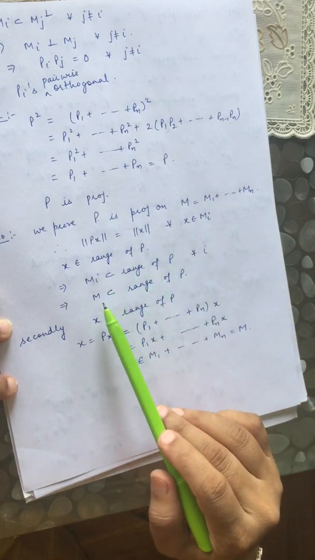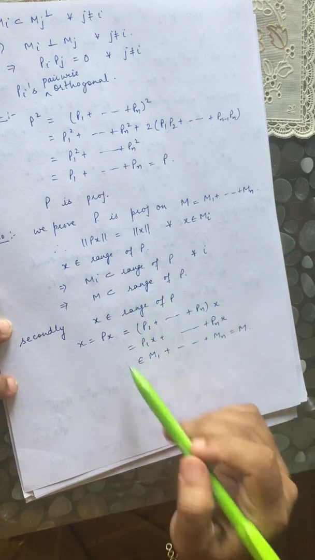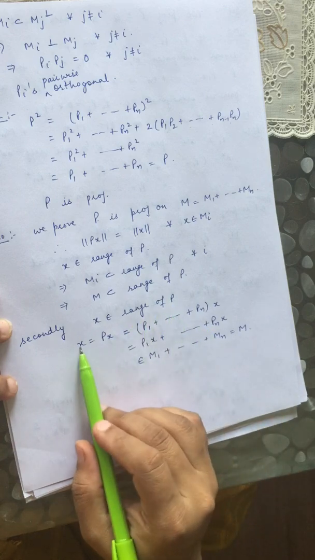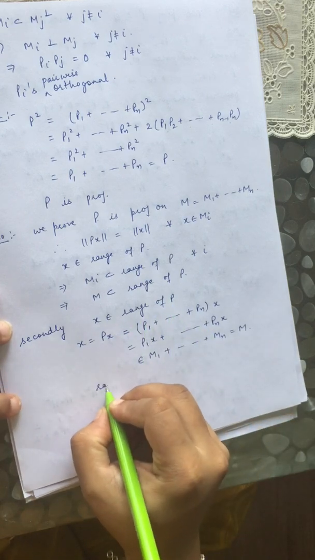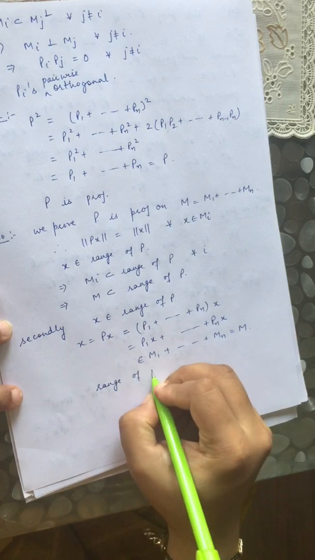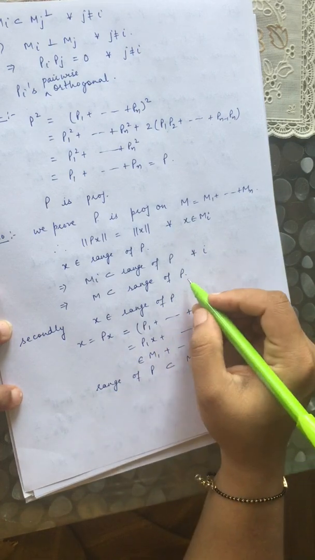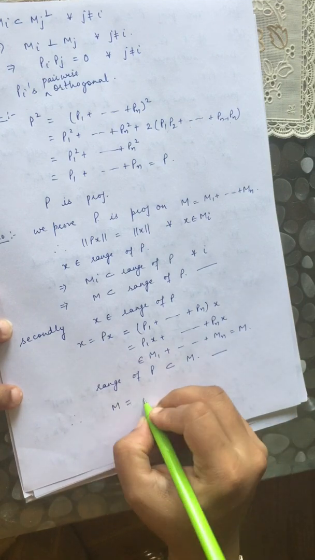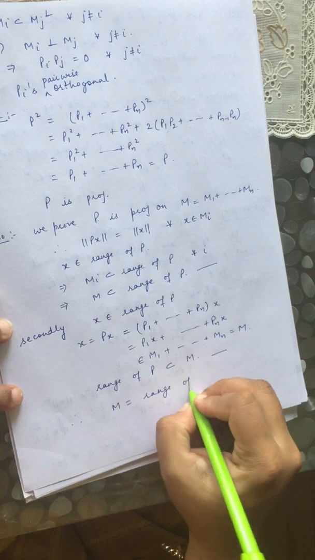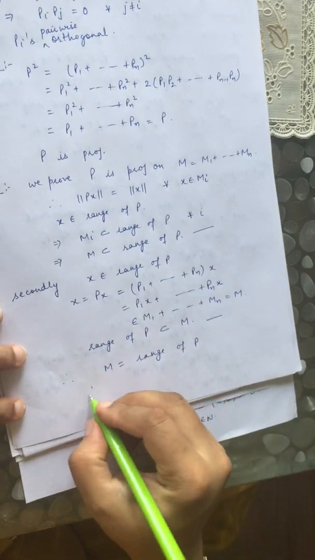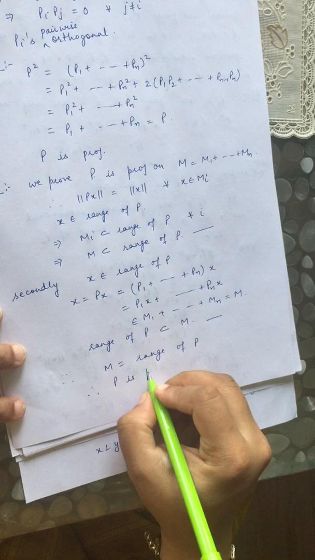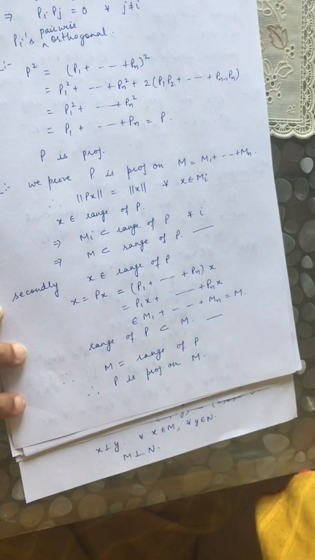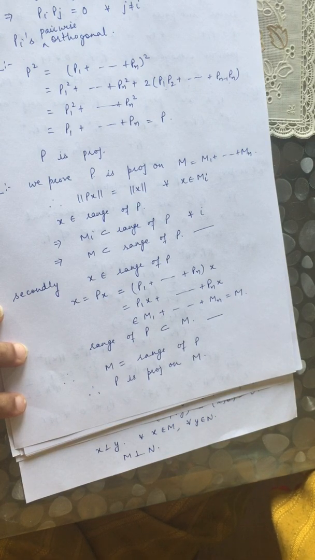So we have proved here two things, that M is contained in range of P, and in the second we are starting with x, which is in the range of P, and we have proved that x belongs to M. That means here we can say range of P is contained in M. So from this and this we can say M is equal to range of P. If M is range of P and P is a projection, that means P is projection on M. And this completes the proof of this section as well as the chapter.